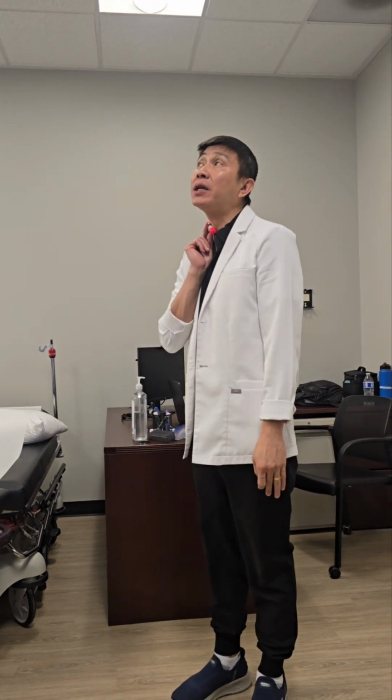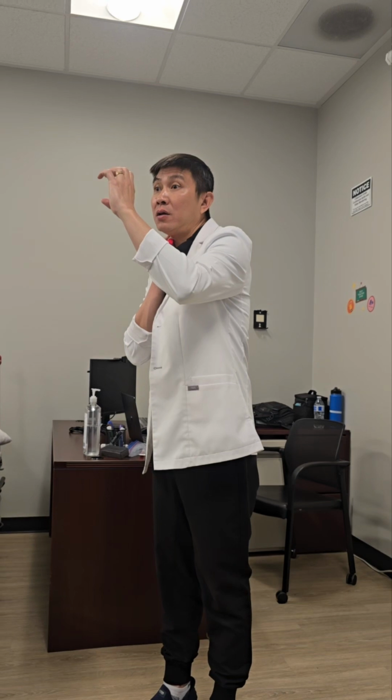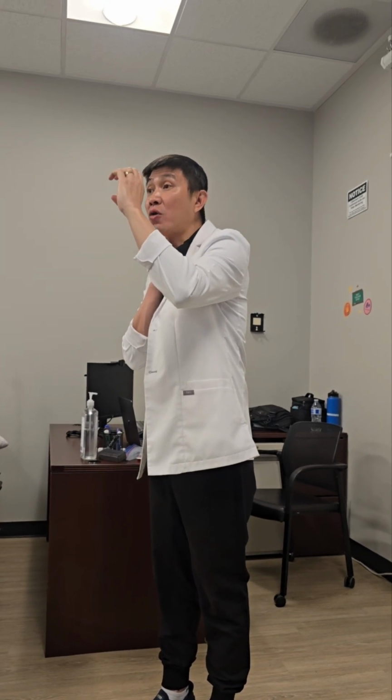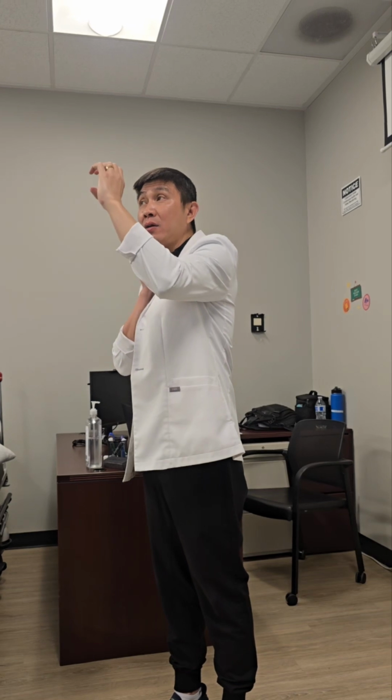So from the mid here, you sweep up, still transverse, until you see the CCA get larger. When the CCA gets larger, you know that is the bulb. So when you see larger, you pause and go back to the normal diameter. This is going to be considered distal.